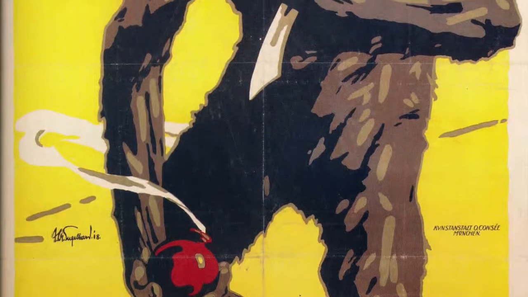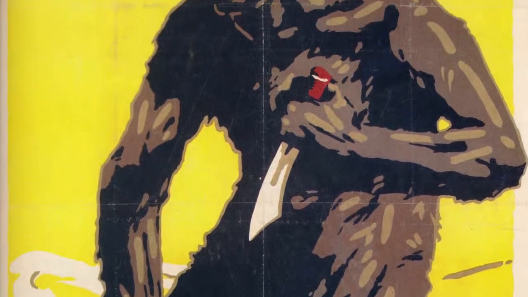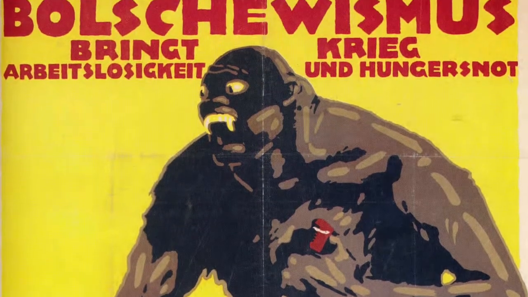This poster shows the hostile relationship between the Soviet Union and the Nazi Party. Designed and produced in 1918, this poster attacks the Soviet system, stating, "Bolshevism brings war, unemployment, and starvation." Much of the Nazi campaign relied on the attack of their World War I adversaries and the system they promoted.